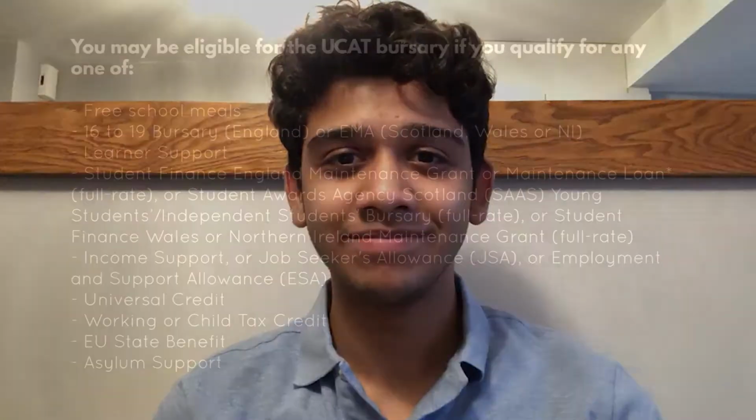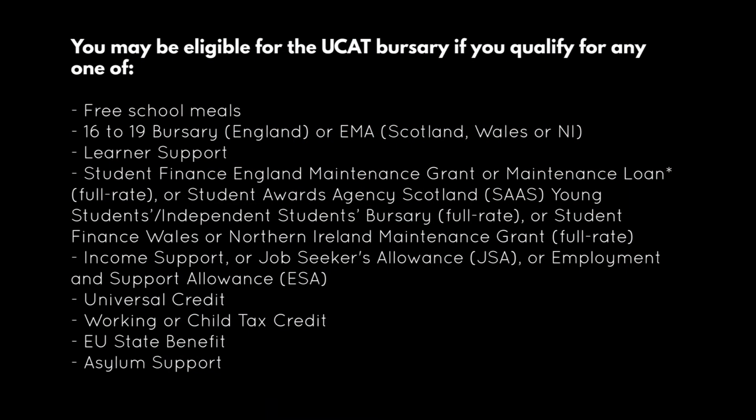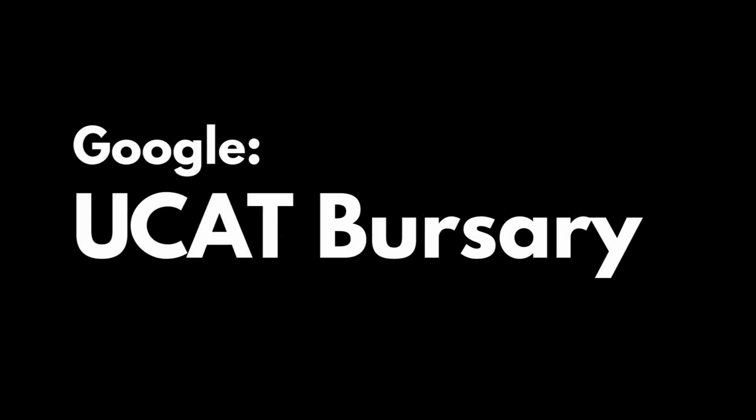It costs £75 if you're taking the test within the United Kingdom or the European Union, or it costs £120 if you're taking it outside of the UK or the EU. Registration has already begun on the 1st of July and ends this year on the 17th of September. The testing period runs between the 3rd of August and the 1st of October this year as well. A UCAT bursary is also available provided that you qualify for these criteria. You can find out more by Googling UCAT bursary.